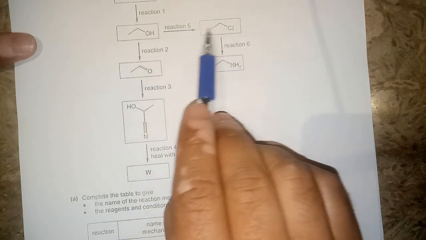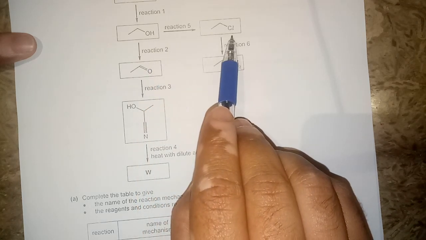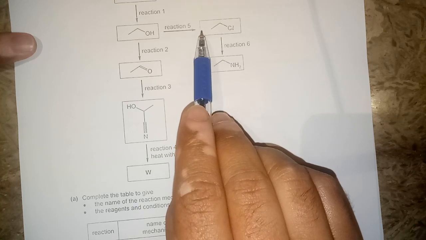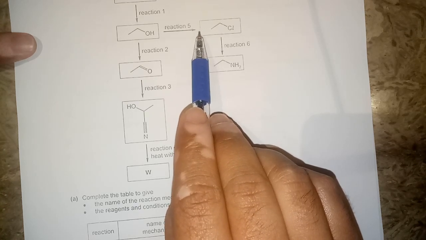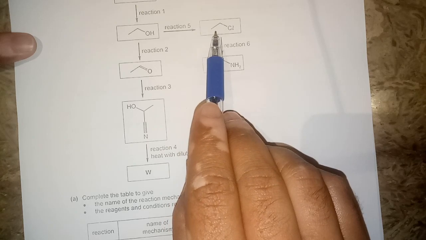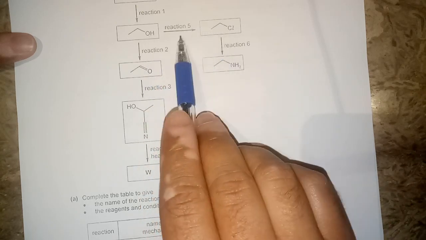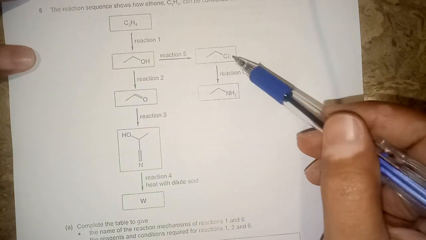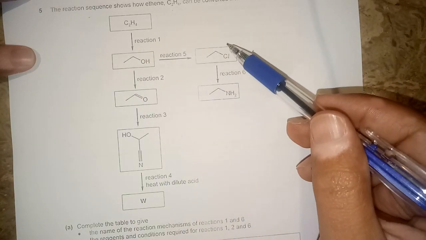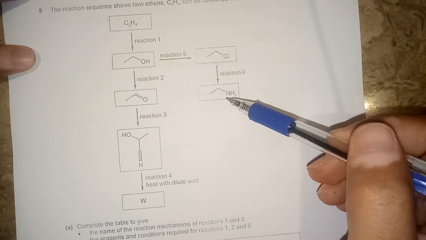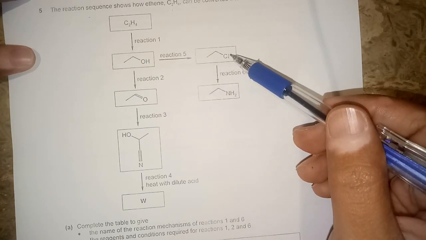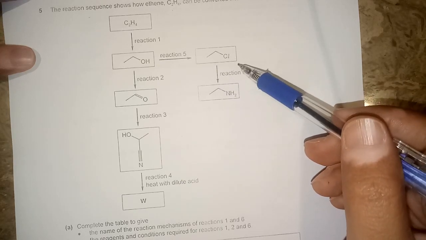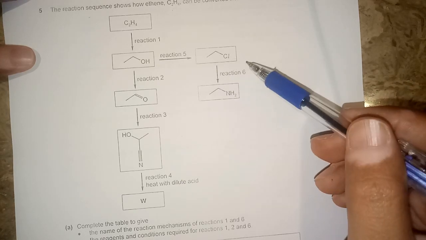Now in reaction 5, the OH is replaced with chlorine. This is done using PCl5 at room temperature or SOCl2 at room temperature as well. Again, a substitution reaction takes place in reaction 5. And in reaction 6, the Cl is replaced with NH2. This is the reaction of a halogenoalkane again, as we discussed in the previous part. Again, nucleophilic substitution takes place when reacting with alcoholic ammonia, heat under reflux.